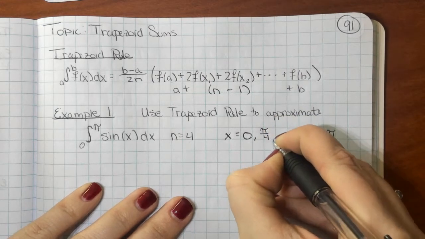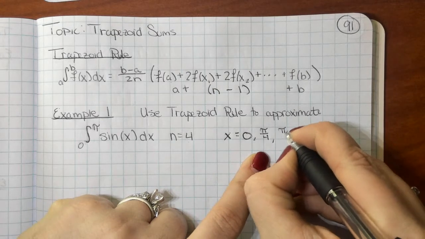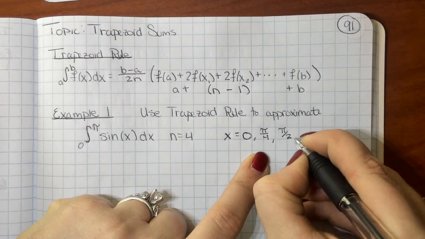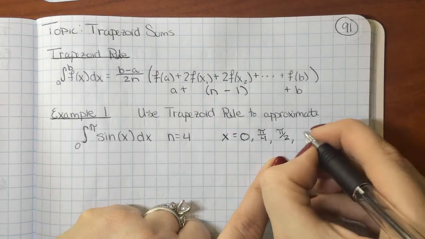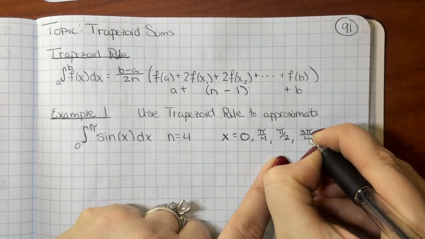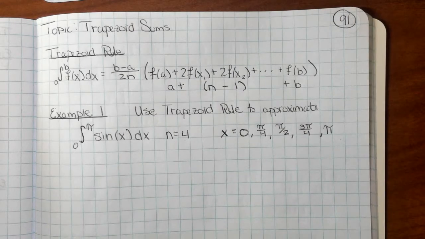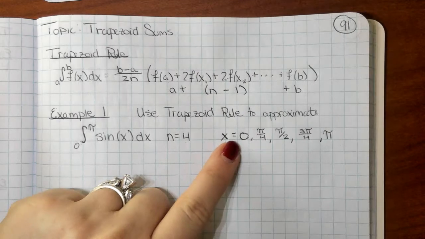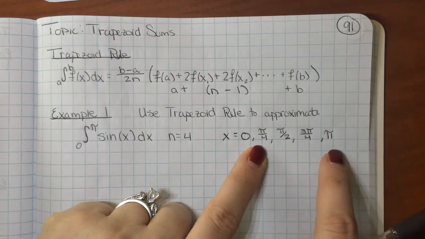If I add another pi over 4, that happens to be pi over 2. If I add another pi over 4, that happens to be 3 pi over 4. And if I add another pi over 4, that gets me back to pi. Okay? There's my A, there's my B. N minus 1 says I have to have 3 in here. They're all equal amounts. Okay?